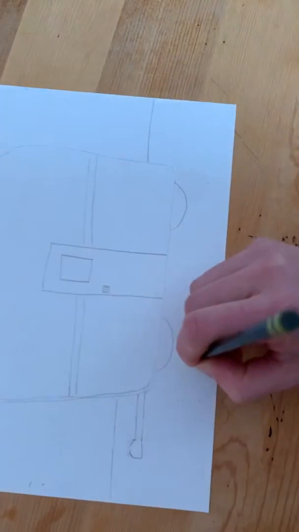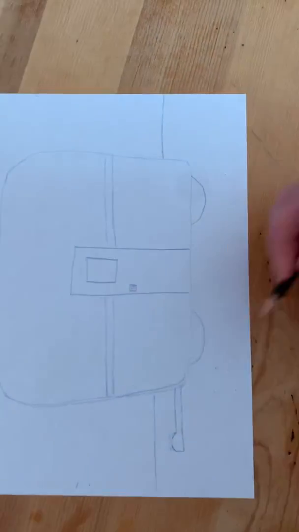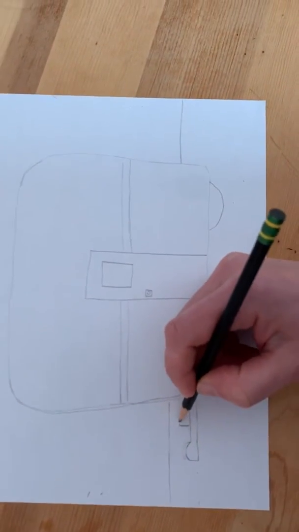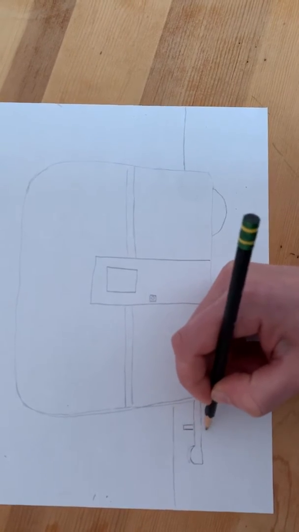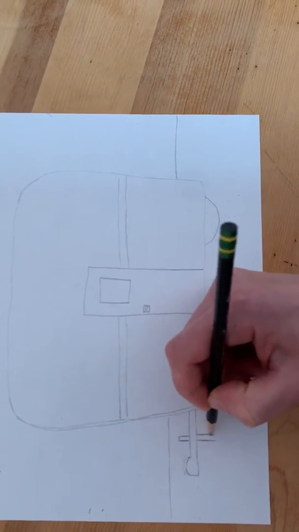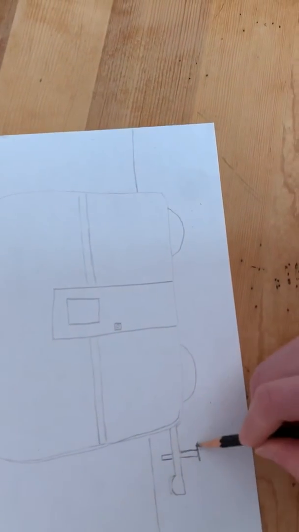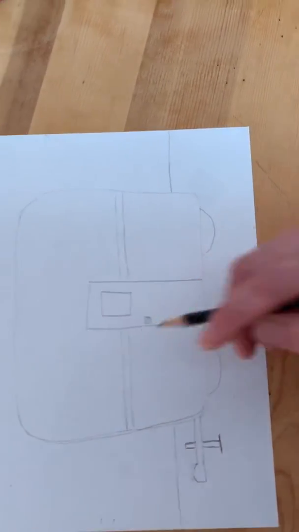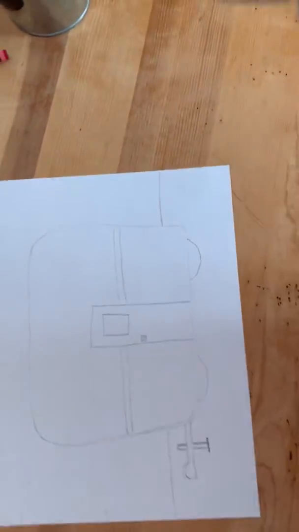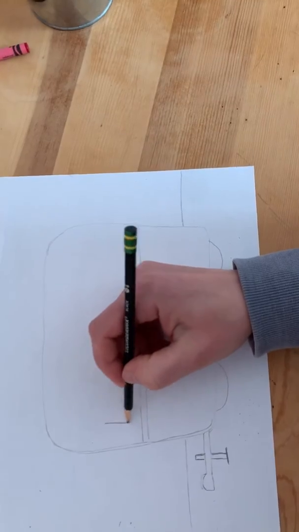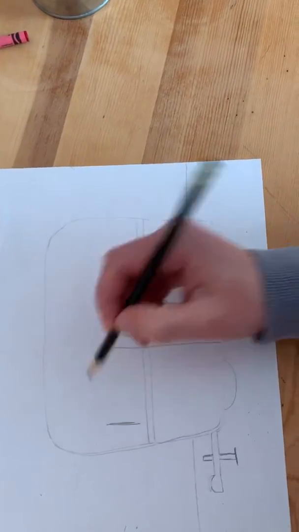to make it look like sand. And I noticed that I forgot on the hitch, when your camper is not hitched, it's actually on a stand. So I'll just draw that stand to keep it upright.